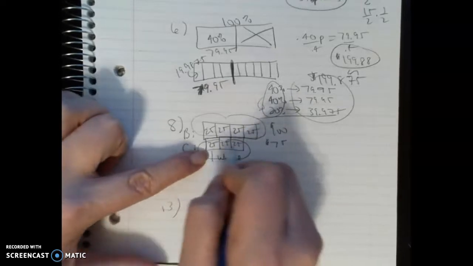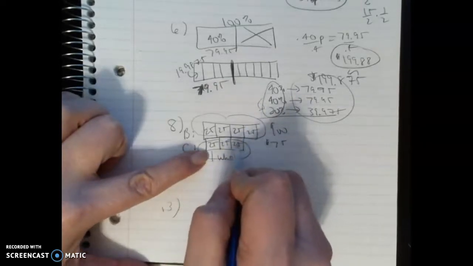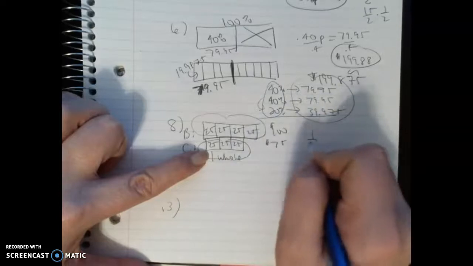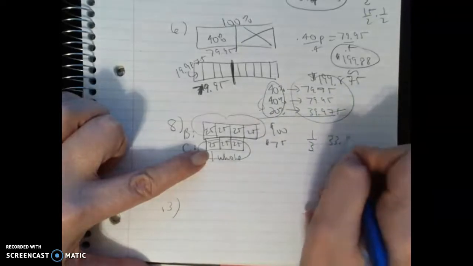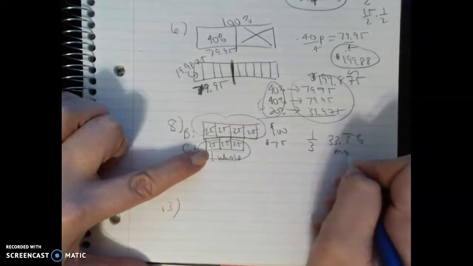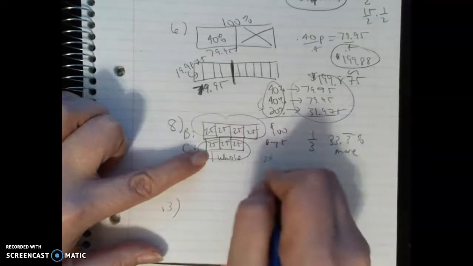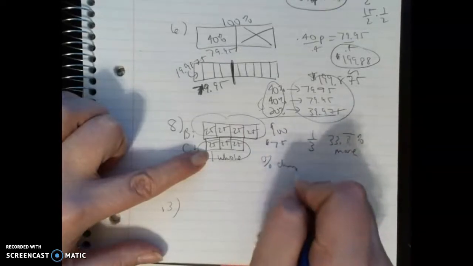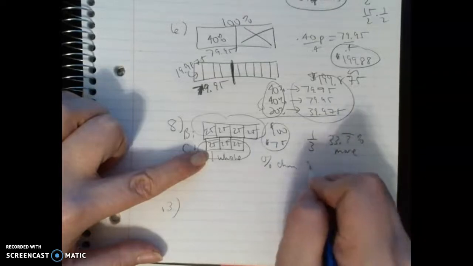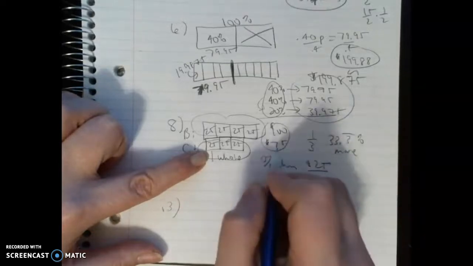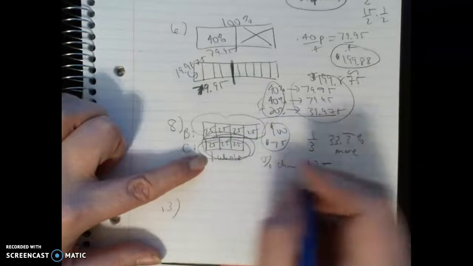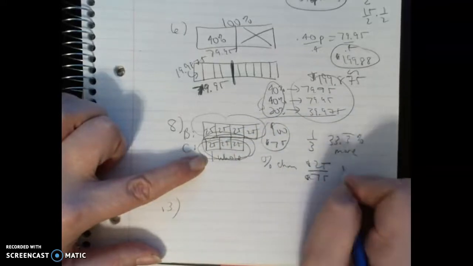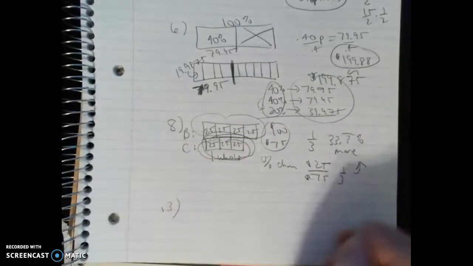So these strips are my whole. So he spent one more strip compared to 3. And so he spent 33.3% more than what she did. If I did percent change, right, it's a $25 change, but I'm comparing it to, again, Connie. And that's a third, which again is 33%.